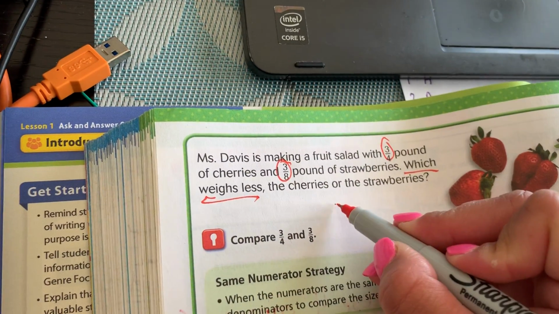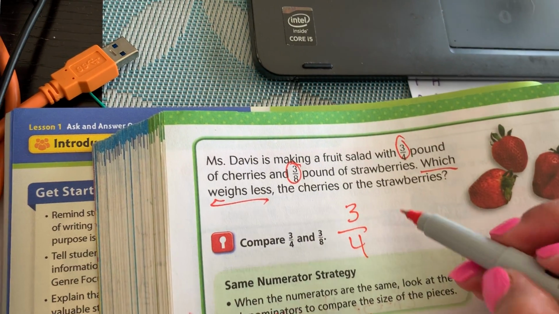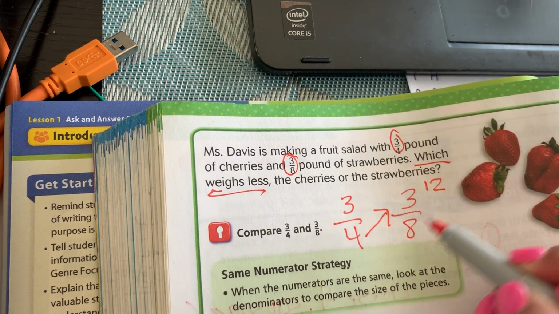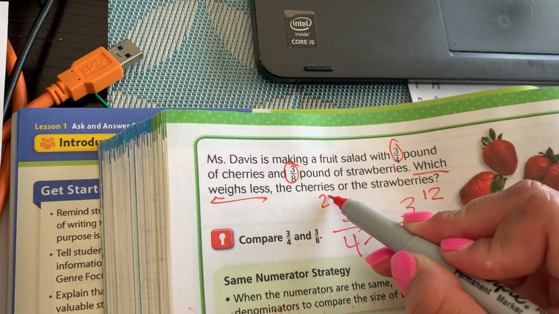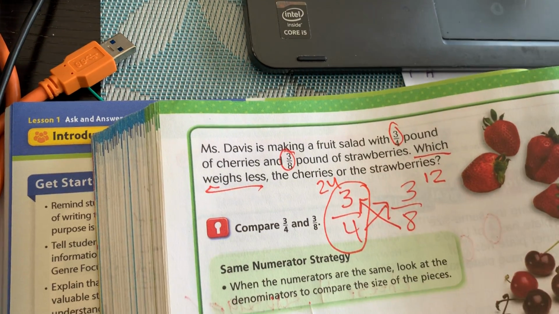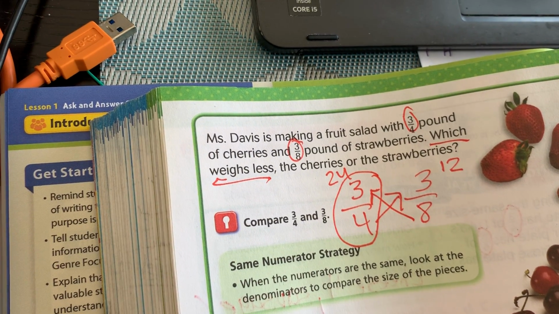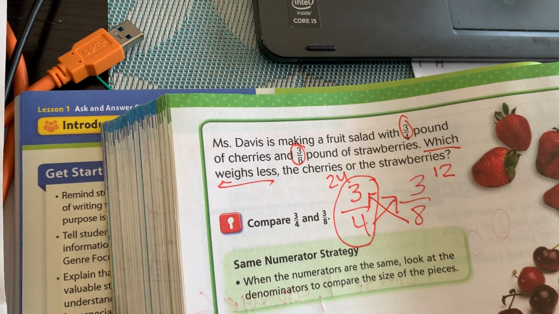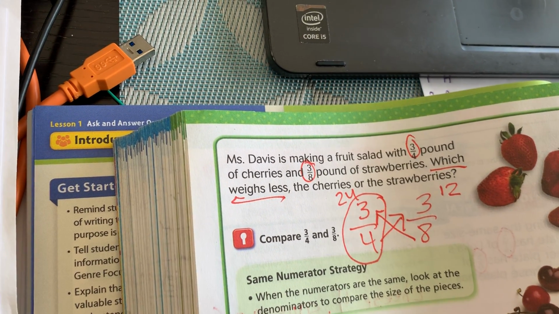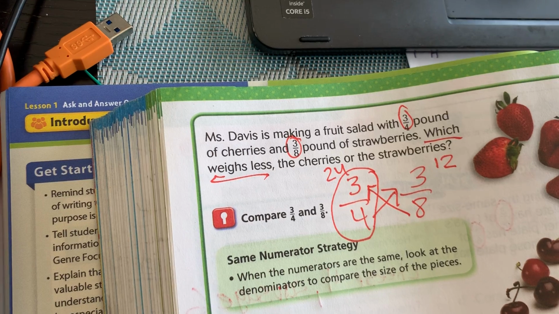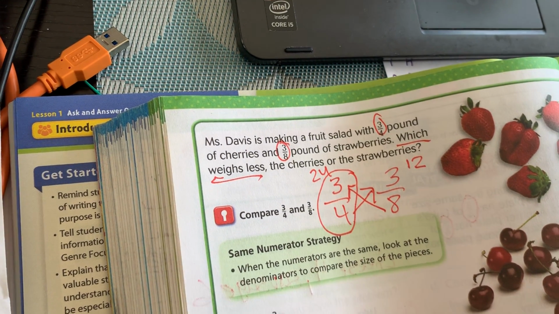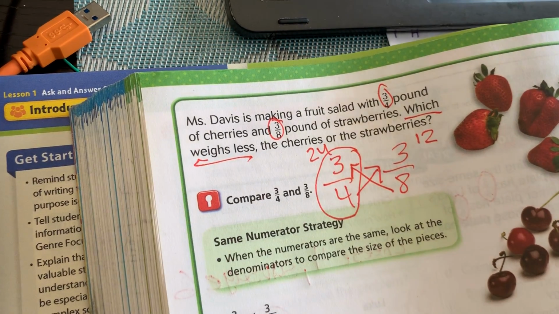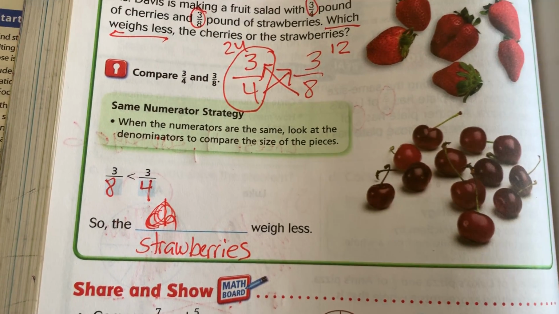So if we cross multiply that, 3/4 and 3/8. 4 times 3 is 12. 8 times 3 is 24. This fraction is bigger. So that's how we have to write it here. Which one's smaller? 3/8. 3/4 is bigger. So 3/4 is cherries. So the cherries, oh no, we want to know which one weighs less. So strawberries. The strawberries weigh less.